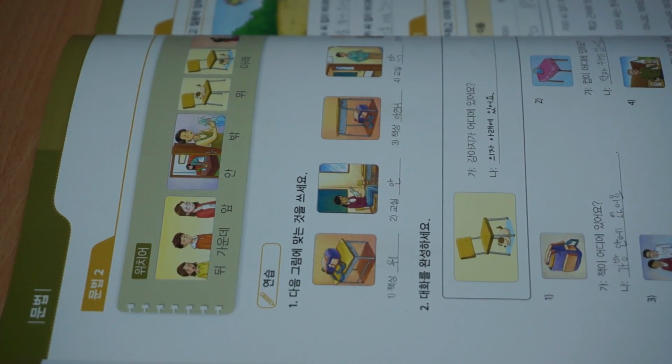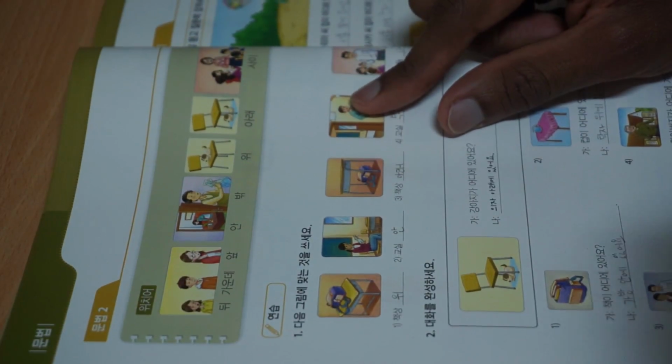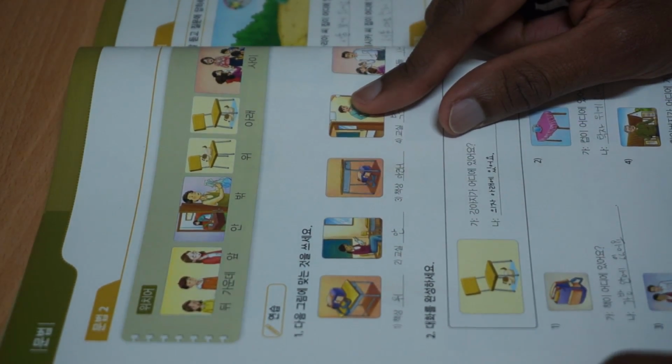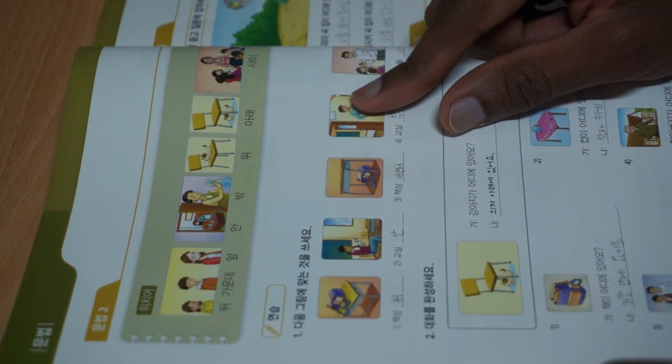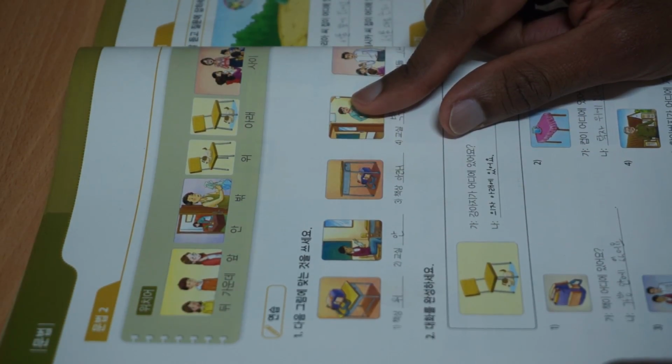안녕하세요 and welcome back. Today we're going to learn about different directions. So this lesson is just on directions. So we have a few different directions.